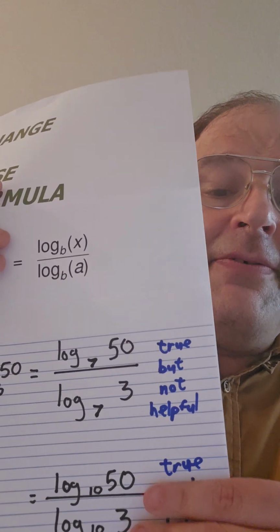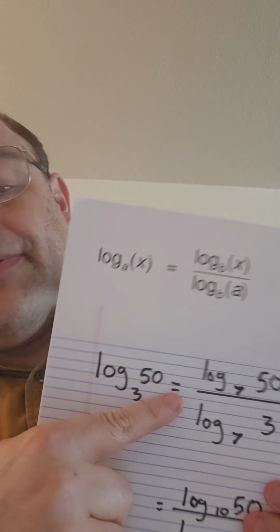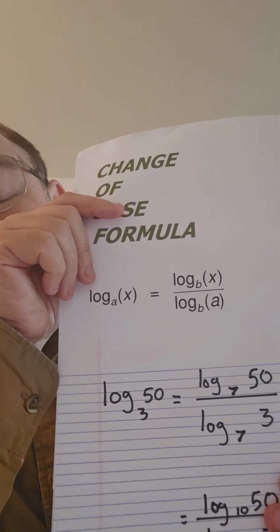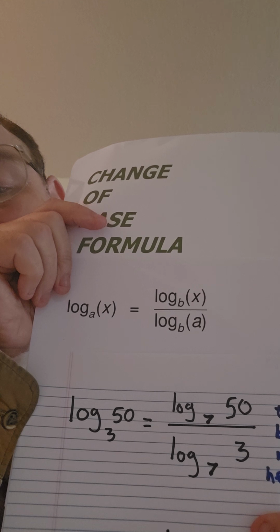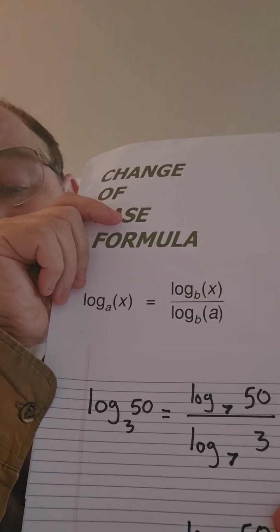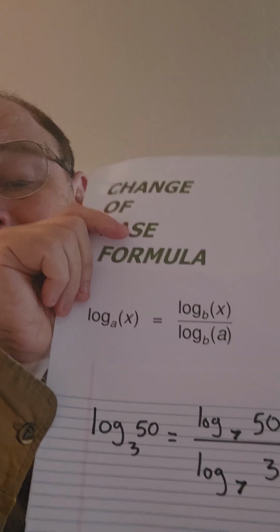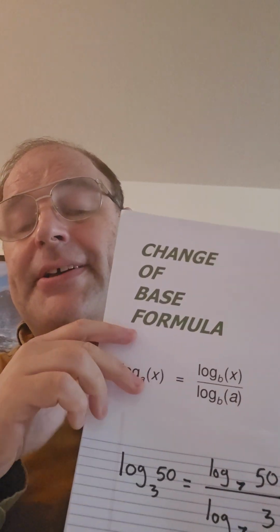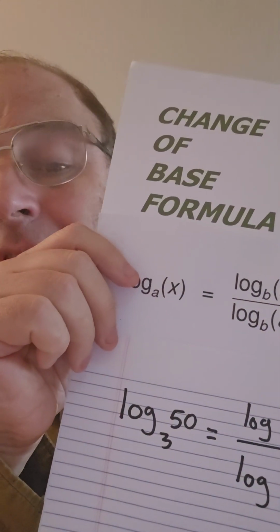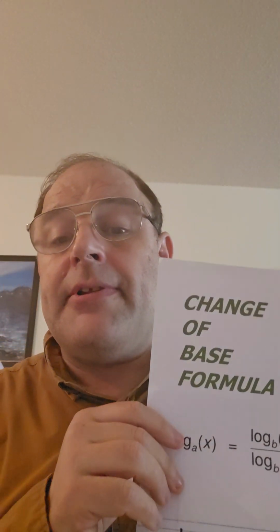I always say with mathematics, everything I do, there are always two concepts I look for. It has to be mathematically valid, i.e. true, and it must be helpful. I'm giving an example of true but not helpful. What I wrote is absolutely true: it equals the log of 50 base 7 divided by the log of 3 base 7, as long as those base numbers are the same. Absolutely true, but it's not helpful. It's making it more difficult.